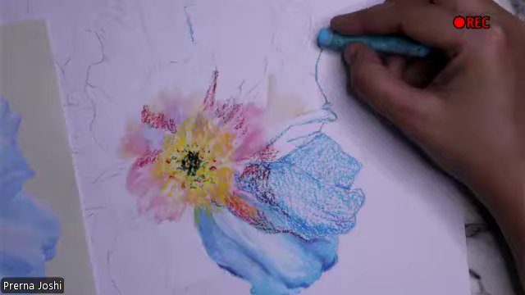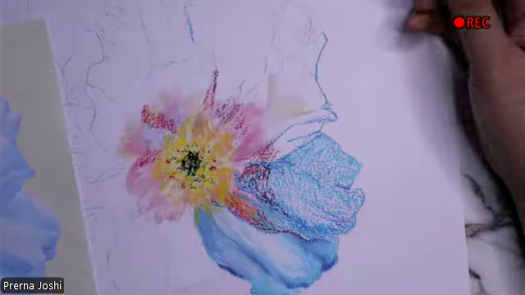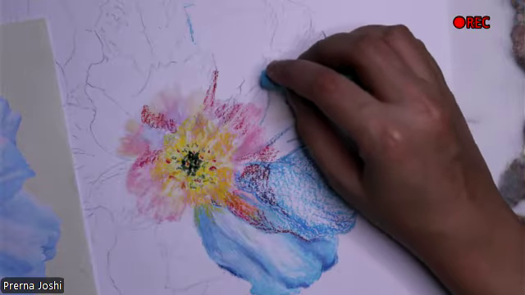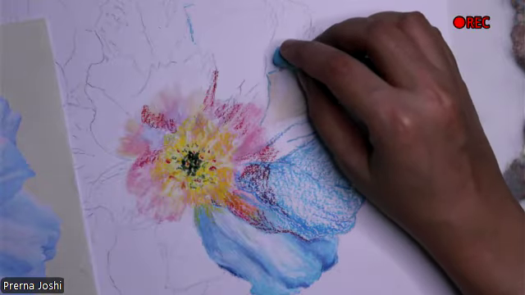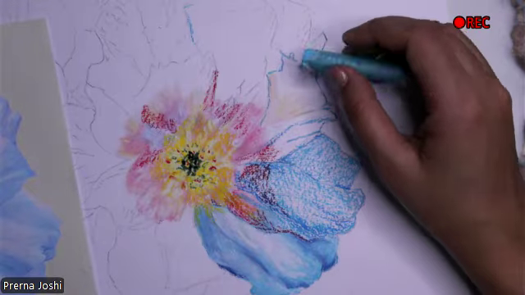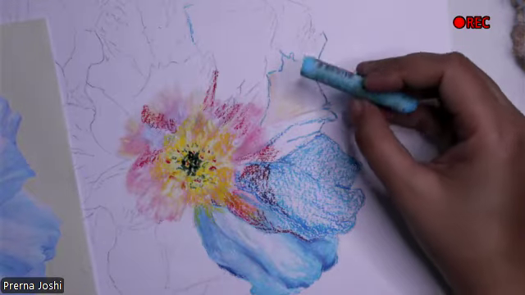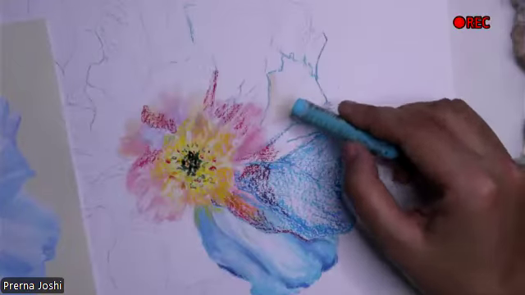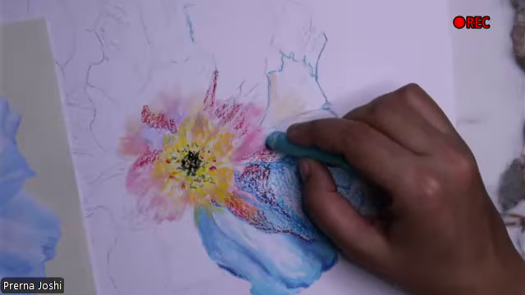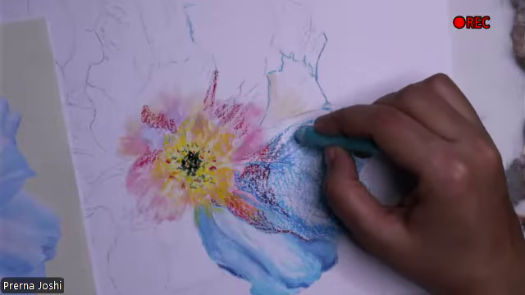Okay, first of all, I'm securing these lines because I don't want to accidentally go out. Okay, and then I can again cover that area.